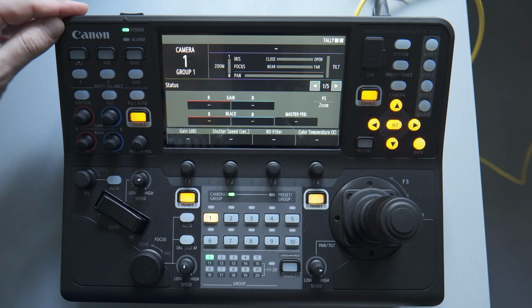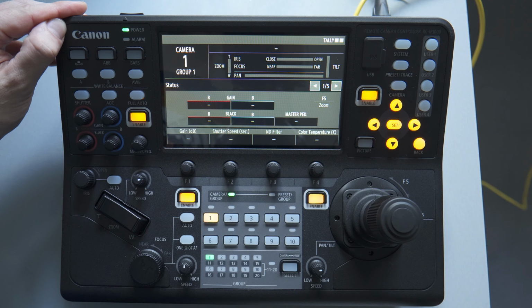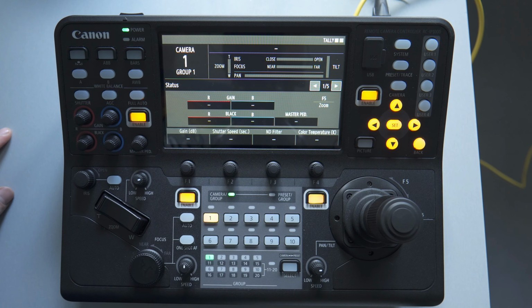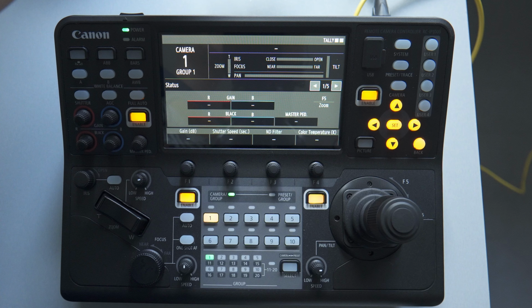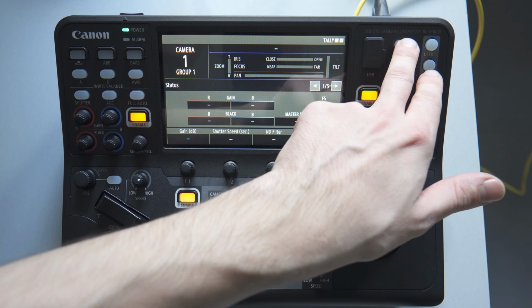Let's have a little walk through the initial settings of this RC-IP1000. Okay, this screen appears when you first boot it up. I have it powered via 12-watt power, but you can power it with a PoE switch or PoE injector. Let's have a look in the system menu.